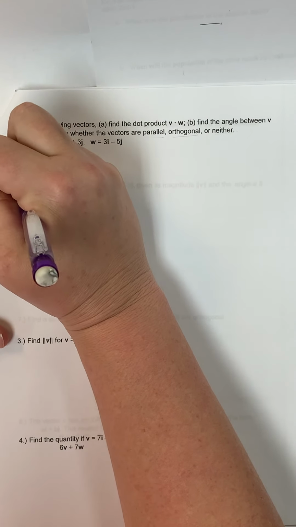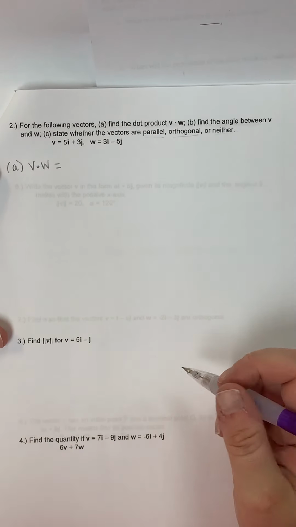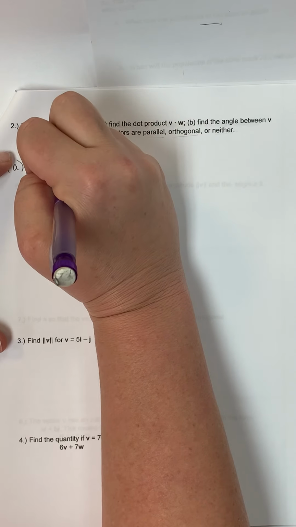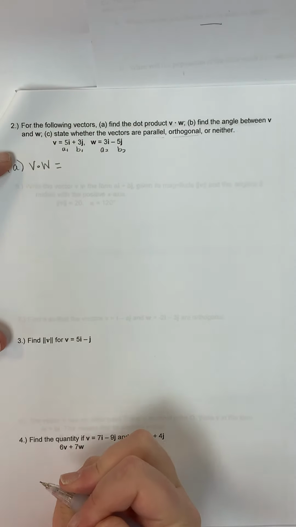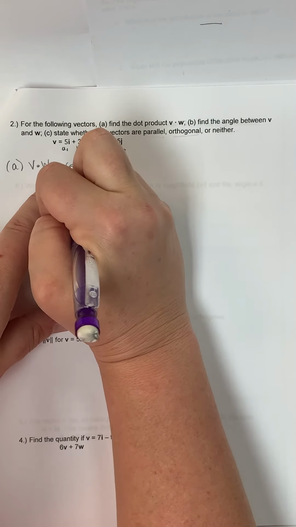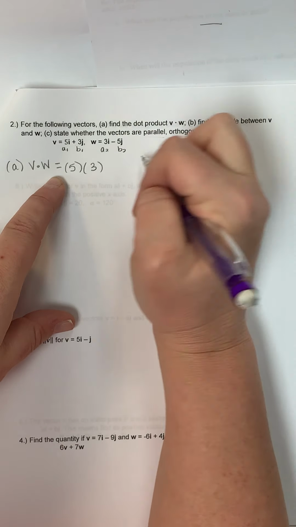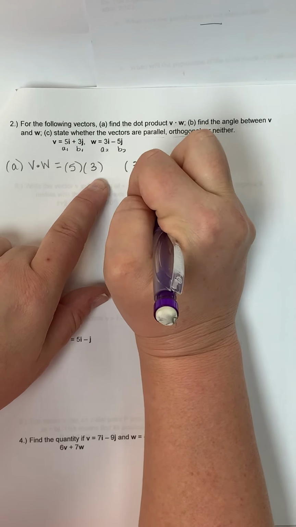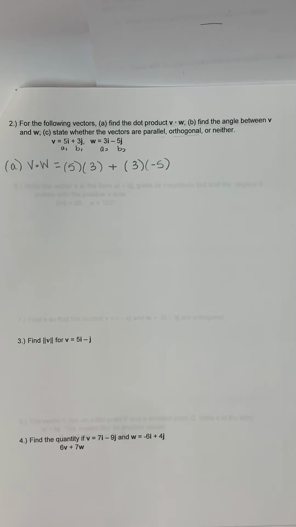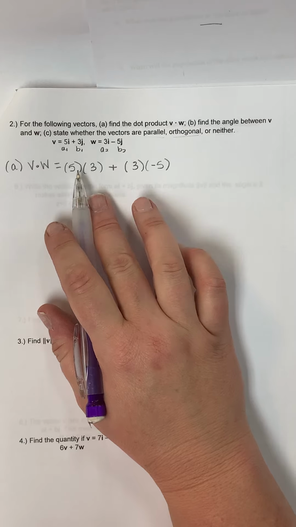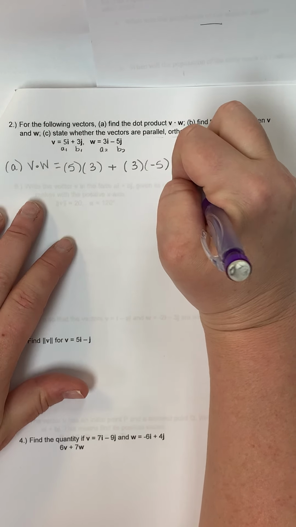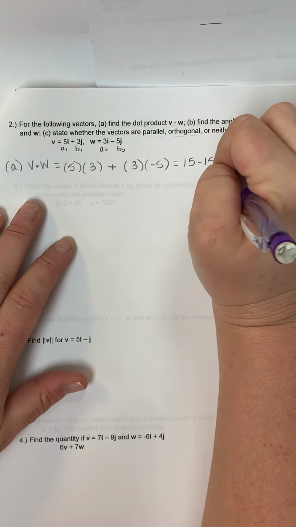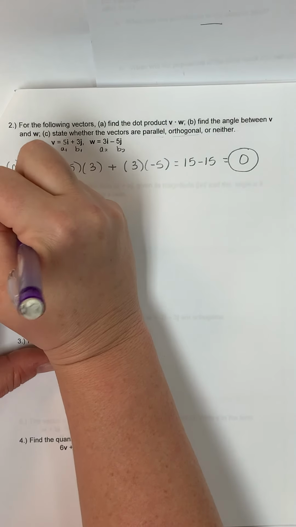Okay, first thing we're gonna do then is the dot product, V dot W. Okay, remember with your dot product, we could go ahead and label these. This would be A1, B1. This would be A2, B2, right? Your dot product is going to be both A's multiplied together, and then both B's multiplied together, and you add those 2 products, okay? So A1, A2 plus B1, B2. This is going to give you 15 minus 15. We have a dot product of 0.